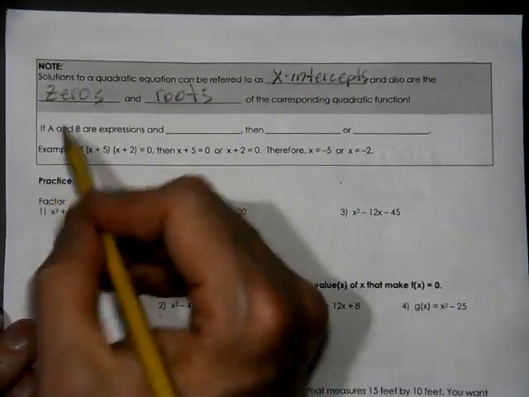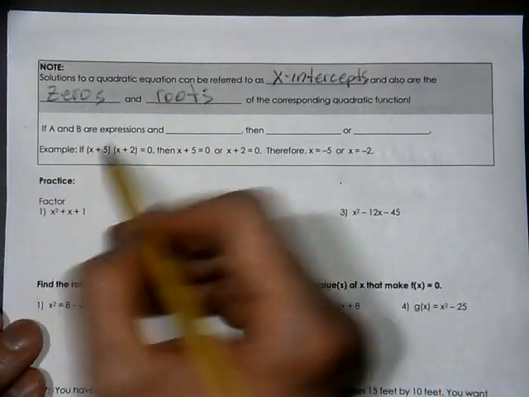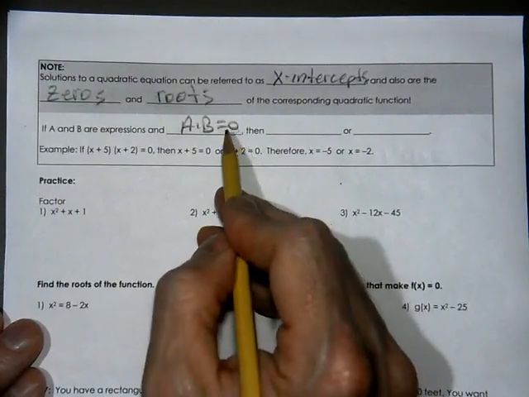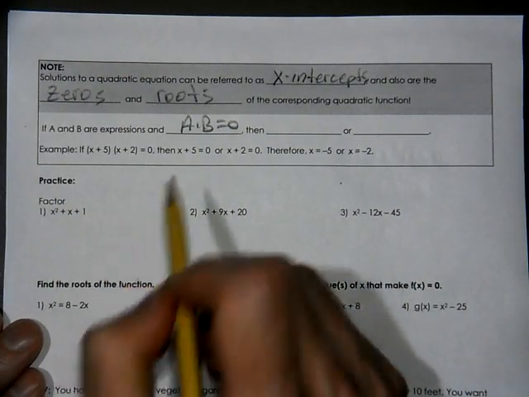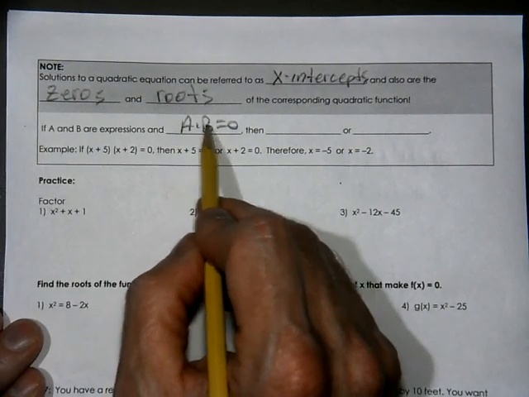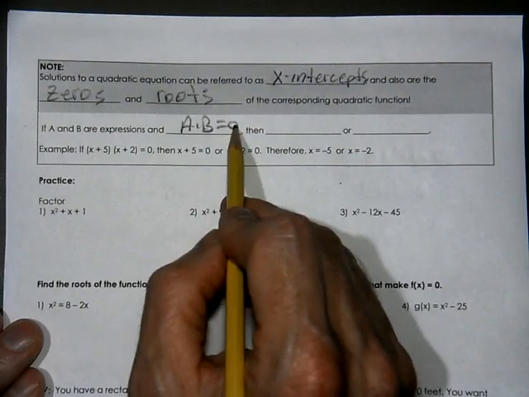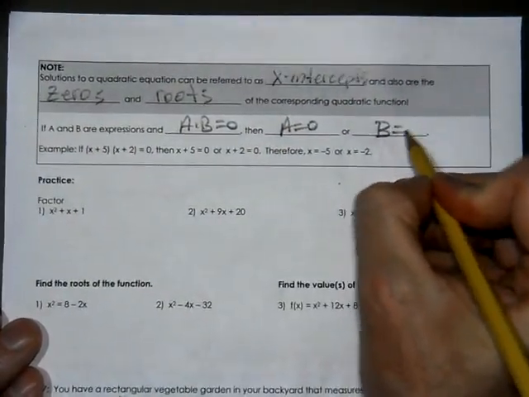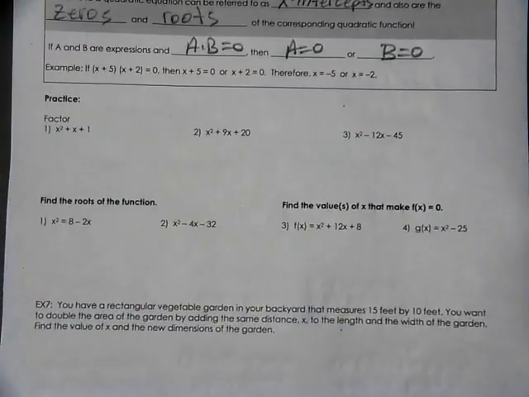Like we've talked about before, if you have this A or B expression, two terms that multiply each other, and A times B equals 0, it has to equal 0. If it equals 1, there's multiple ways to multiply to be 1. But we need it to multiply to be 0. Either A is 0 or B is 0. So you go ahead and try factoring out these bottom ones.